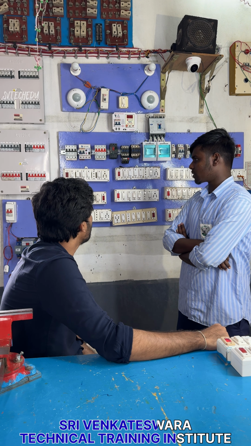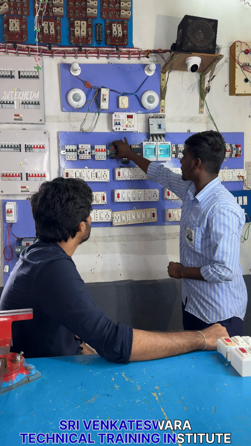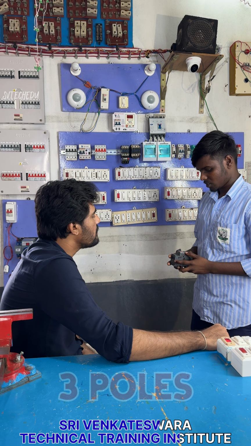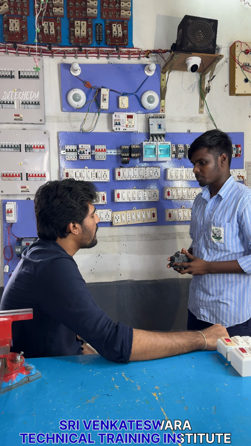In the above circuit breakers, which one is MPCB? How many poles in that MPCB? 3 poles, sir. Current rating of this MPCB? 2.5 amps.